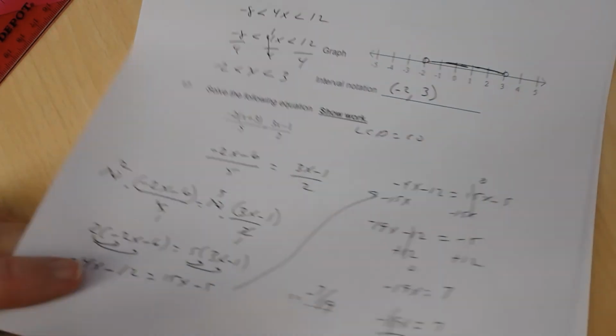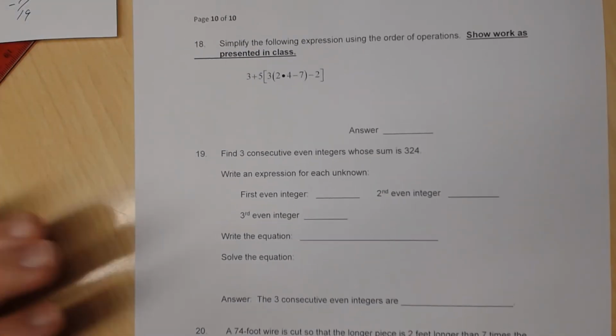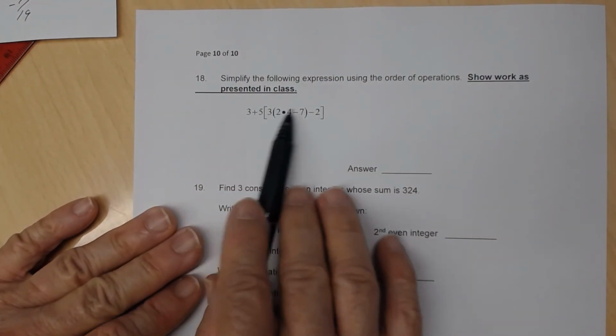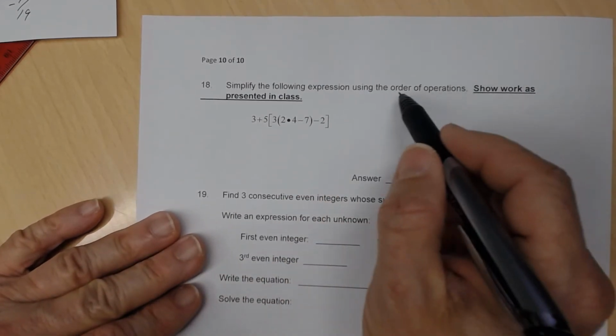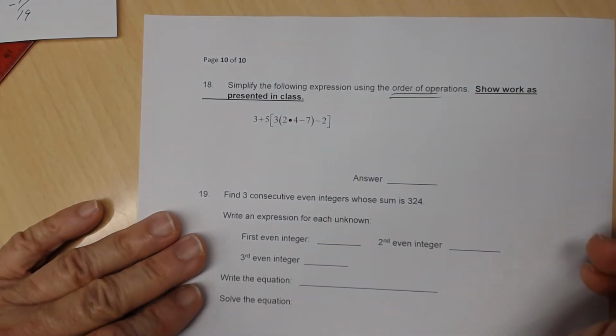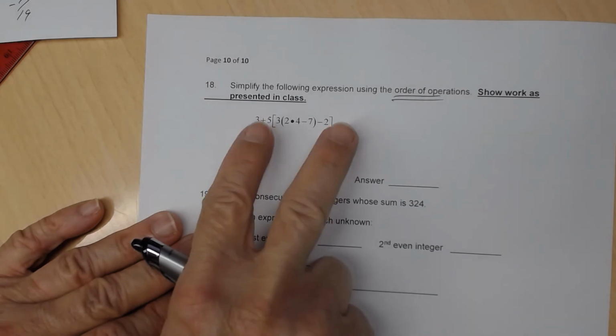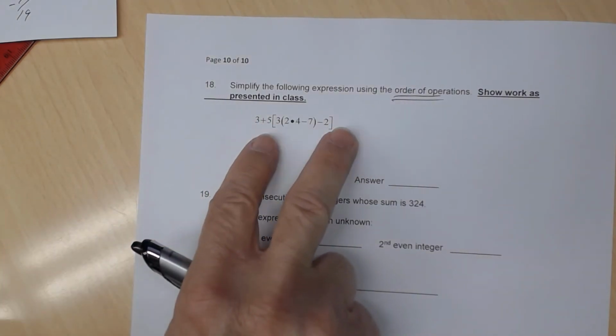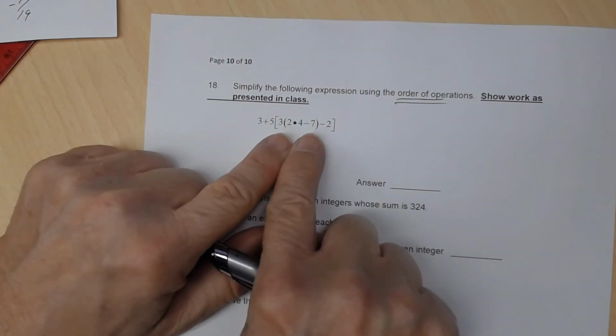Alright, so 17. Okay, 18. You want to simplify the following expression using order of operations. Alright, order of operations. So you have grouping symbols within grouping symbols here. So remember, you got to do the innermost first.